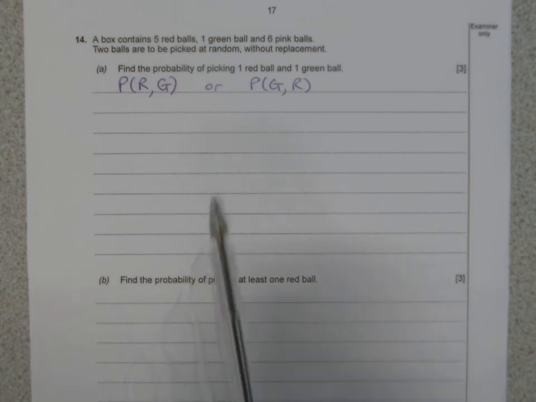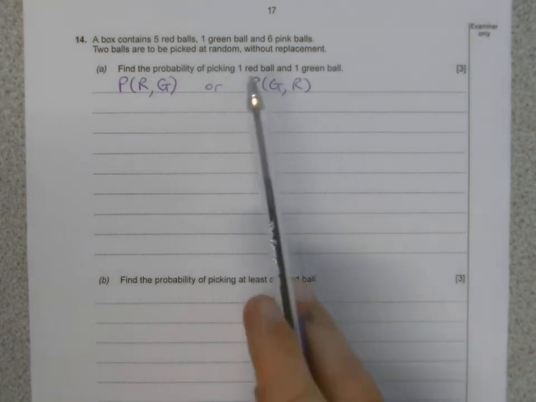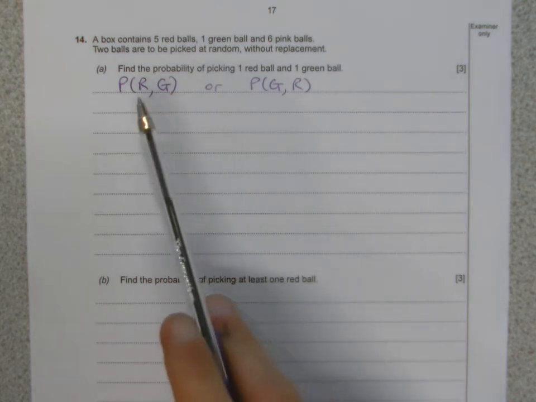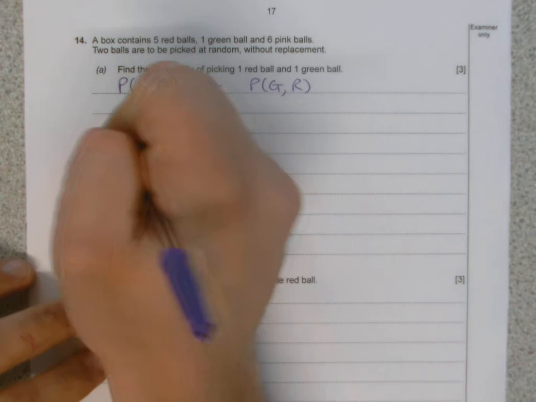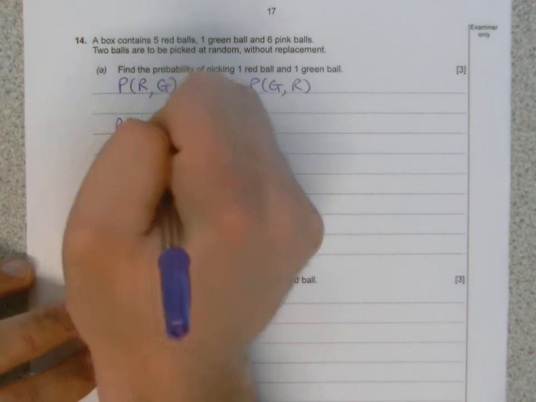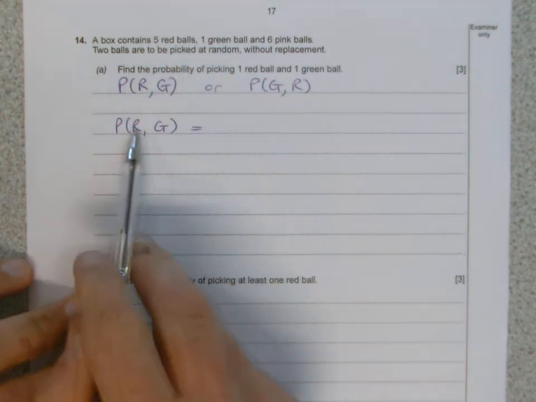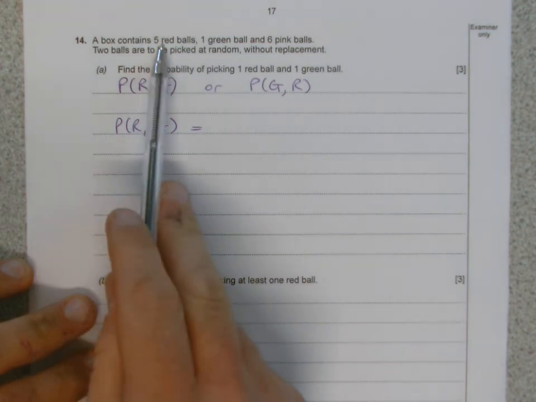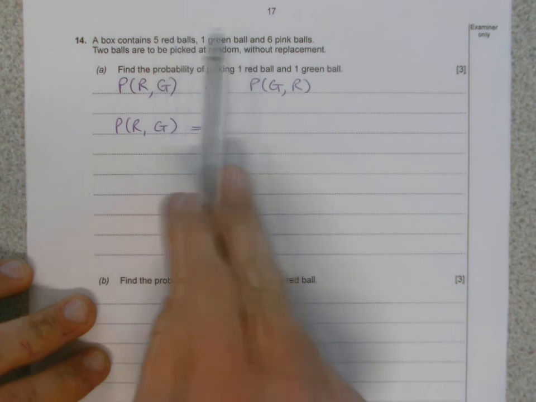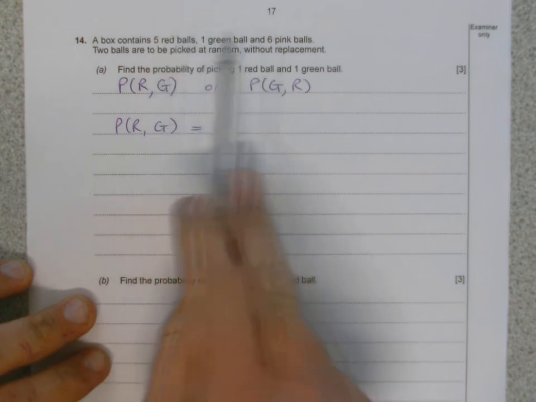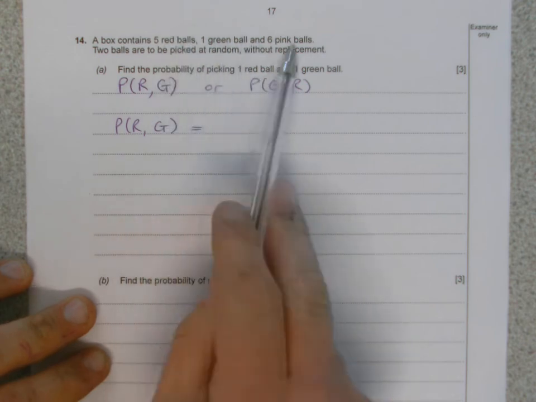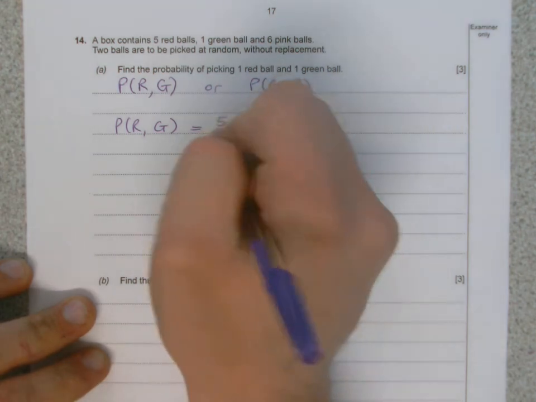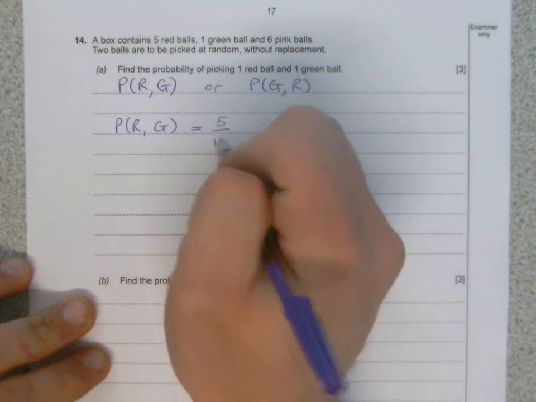Okay. Now notice the word and, right? So we're going to multiply these probabilities together now. And first of all, we'll look at this particular possibility here. So first ball picked out is red. Now, if you notice, there's 5 red balls, and in total there, I think that comes to 12, doesn't it? If you think 5 red balls, 1 green ball, 6 pink balls, there's 12 in total. So you've got 5 chances of it being red out of 12.